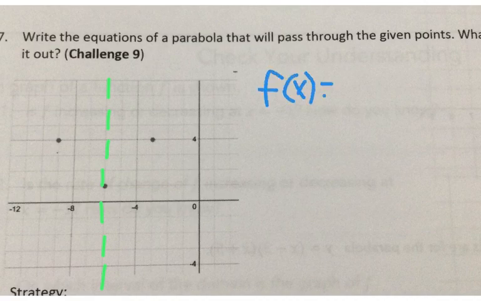F of x equals, I don't know a, x minus h. Well, the h is the x value. So if I'm at -6, that needs to be a +6. Opposite signed from where we're at. And then plus k is +1.